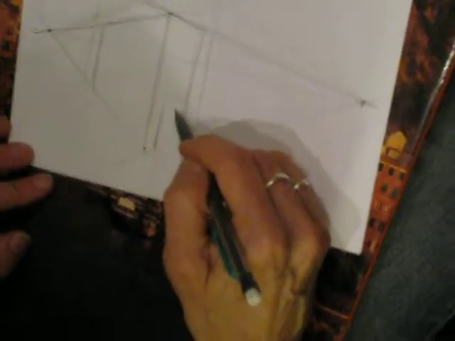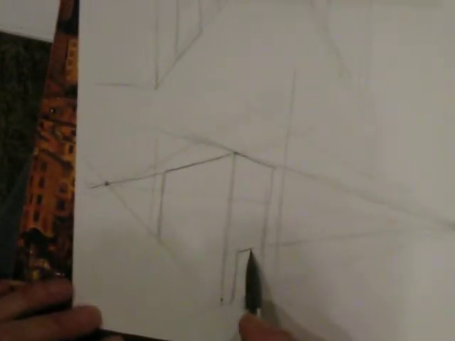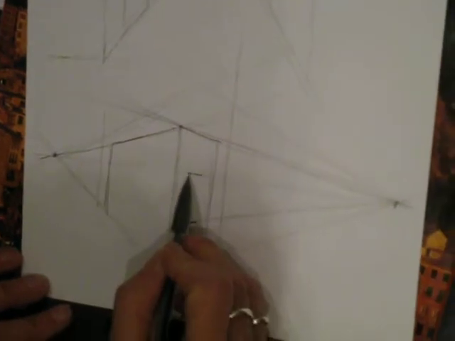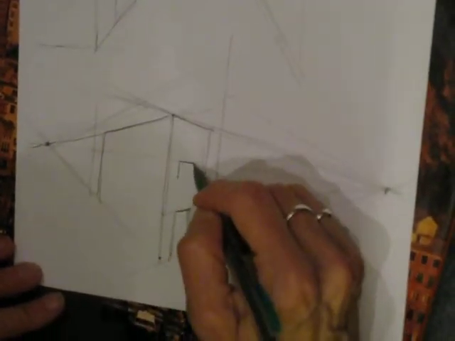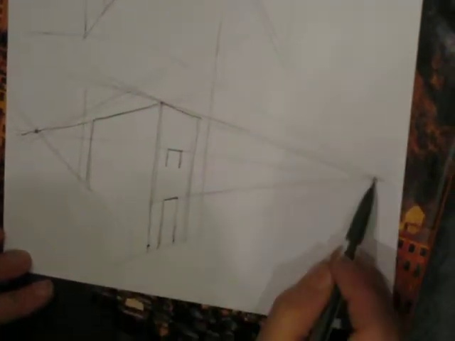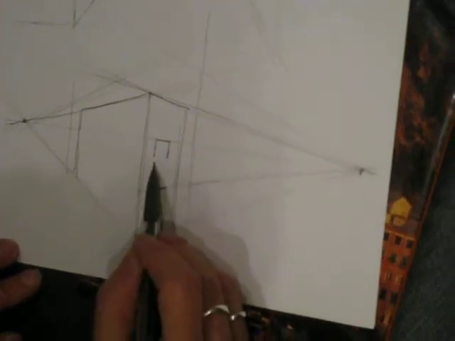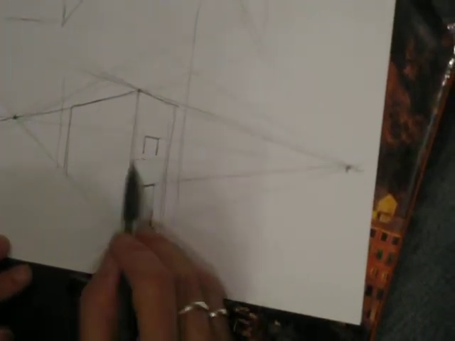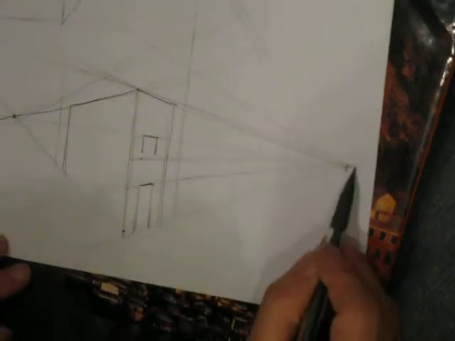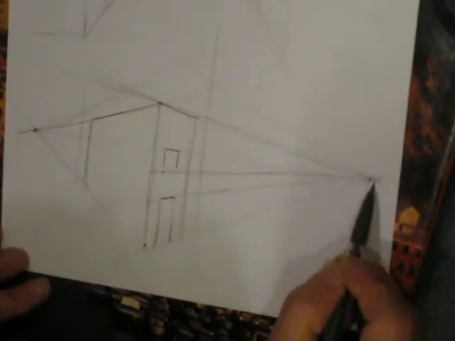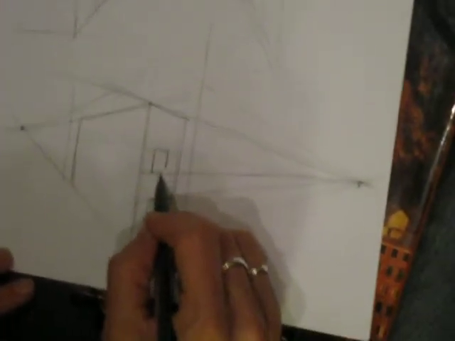So Heather, this is a really skinny building, and I'm going to go from this point to here to get where the top of the door is. And if there's a window here, and I want to know where the bottom of the window is, and let's say I think it's about that tall, then I just bring that dot through the horizon line point on that side. And it works that way.